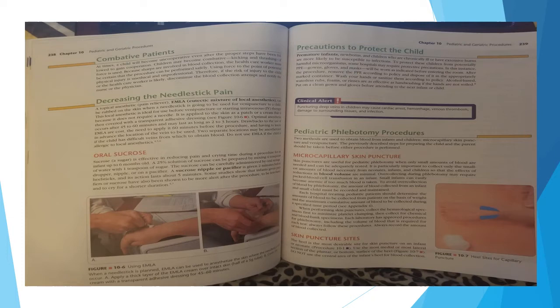After the procedure, remove the PPE according to the policy and dispose of it in the appropriately marked container. Wash your hands or sanitize them according to the policy. Alcohol-based waterless rubs, foams, or rinses are as effective as hand washing if the hands are not soiled. Put on a clean gown and gloves before attending the next infant or child.